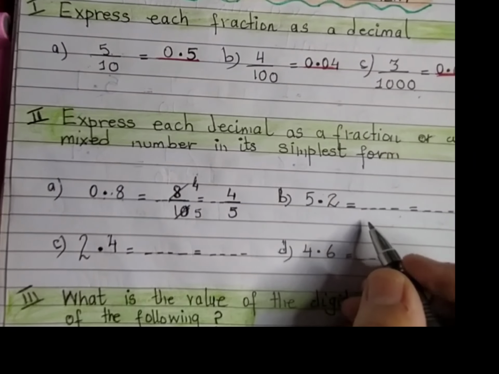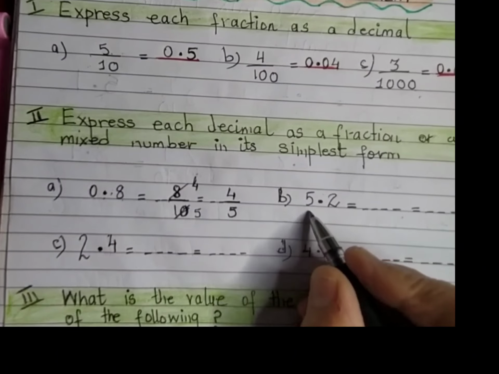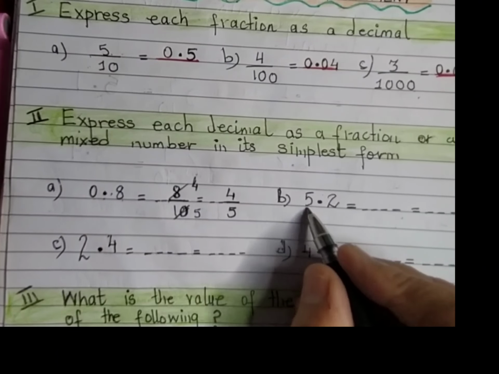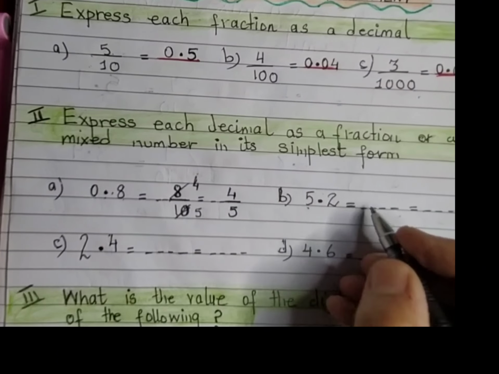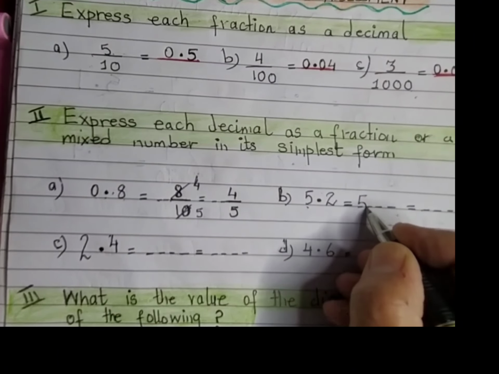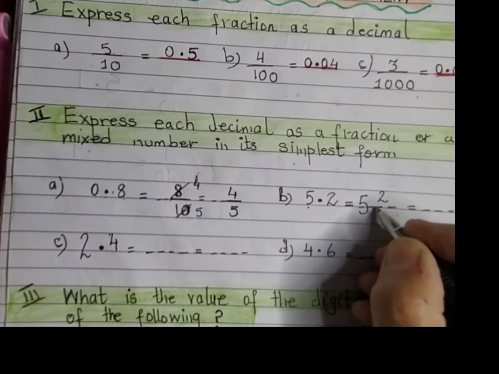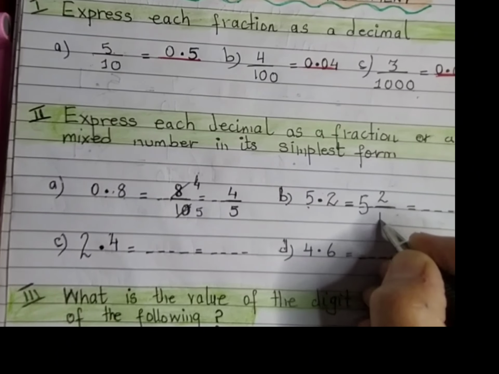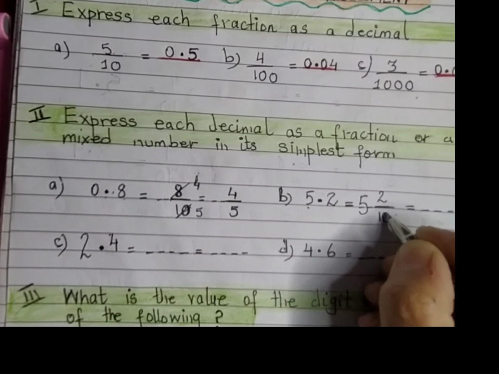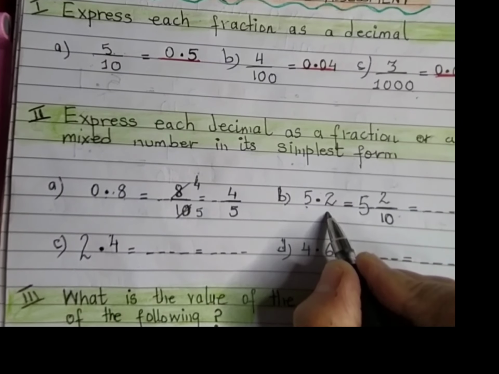5.2. 5.2. There's a whole number here. Your ones is your whole number, right? So 5 whole, convert it into a fraction first. 2 upon what should I write below? 10. Why? Because 2 is standing on the 10th place.